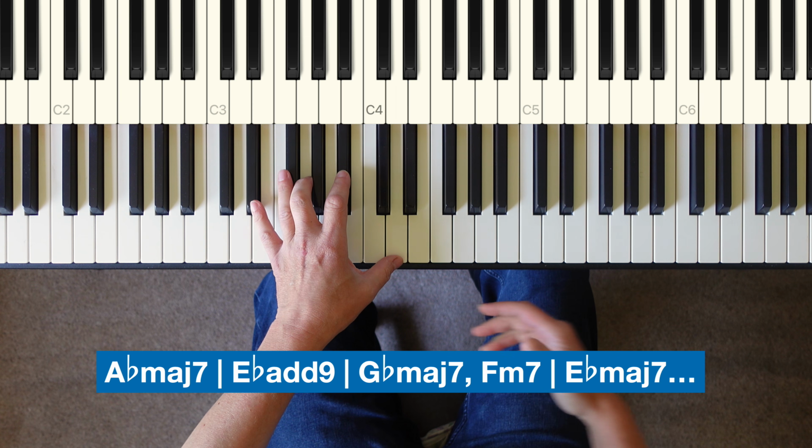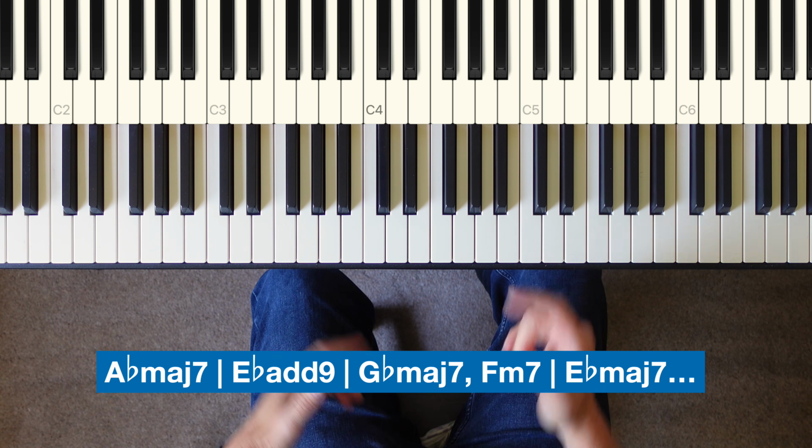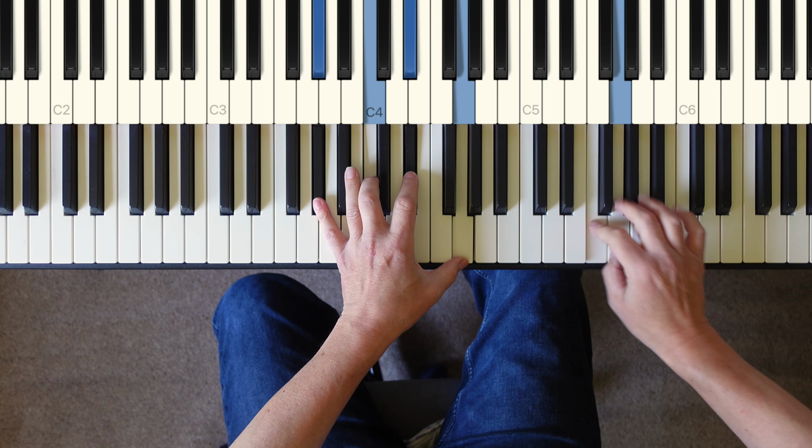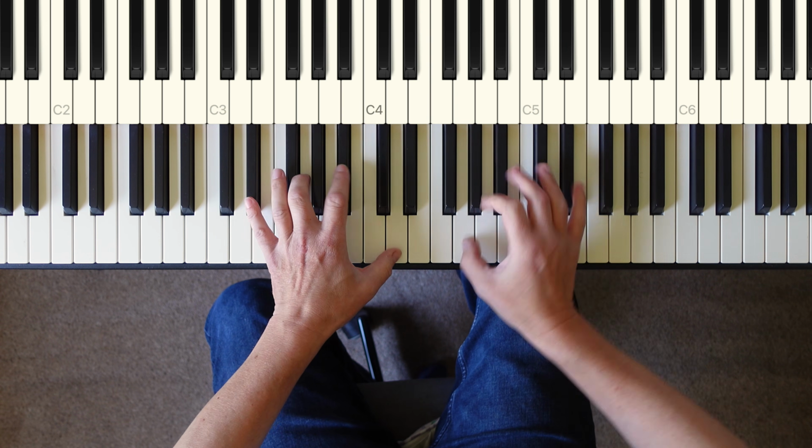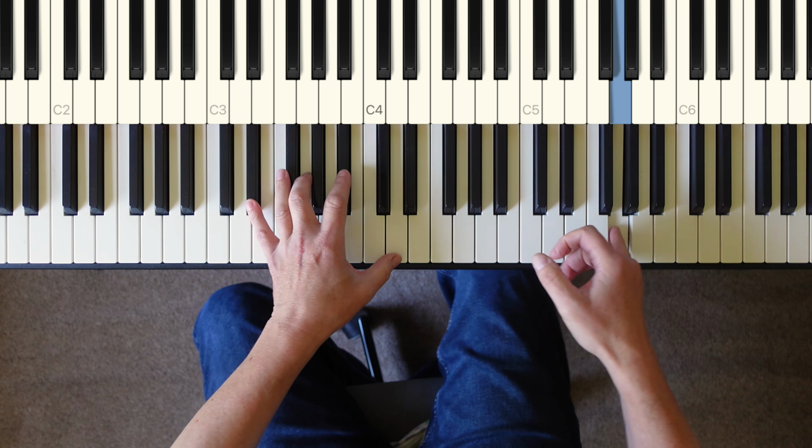So 5 chords spread over 4 bars to give me a really neat little loop. You could use it for all kinds of things. You could use it as a basis of a song. You could use it to practice your improvisation. And you can create lots of different chord progressions using that technique.